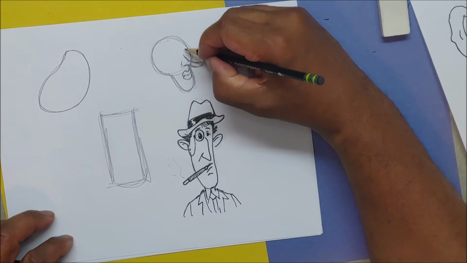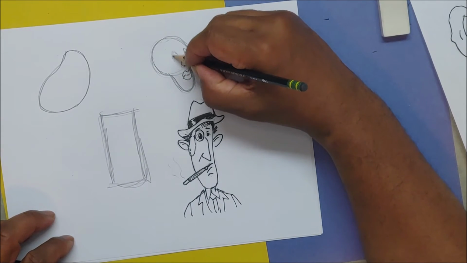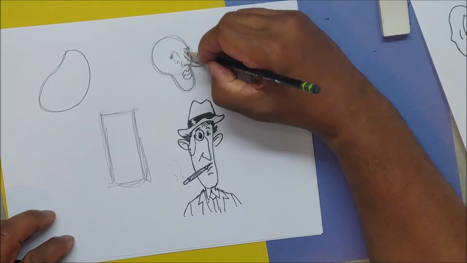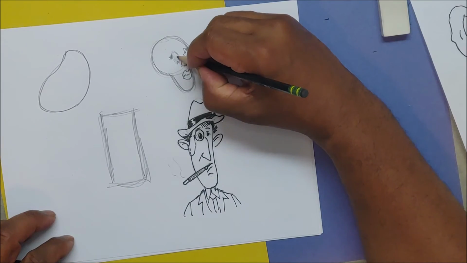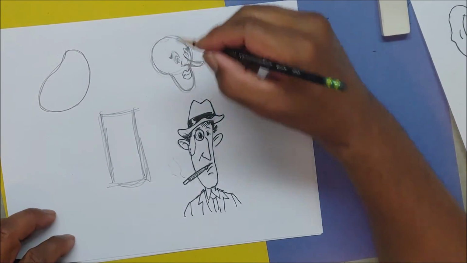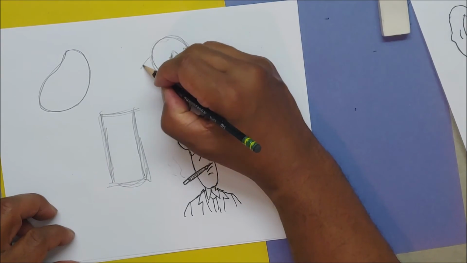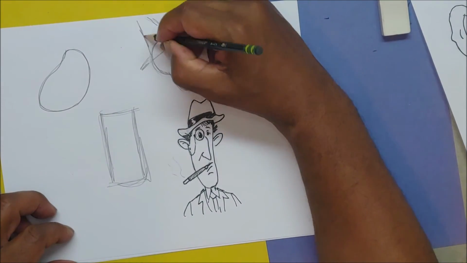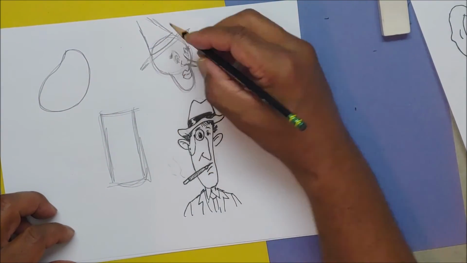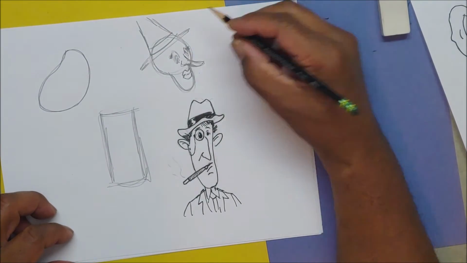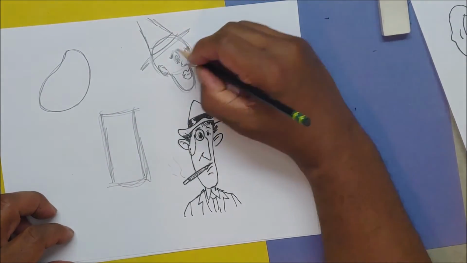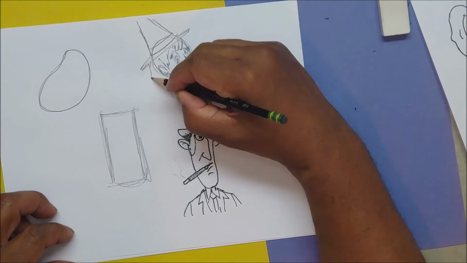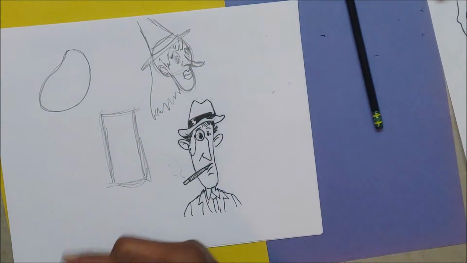What do witches look like? Get the big eyes, almost like the anime eyes, and then the eyelashes, the little beady eyes. Give this witch a hat. And give her some ears. Have the witch ears and the hair. And there's my quick witch.